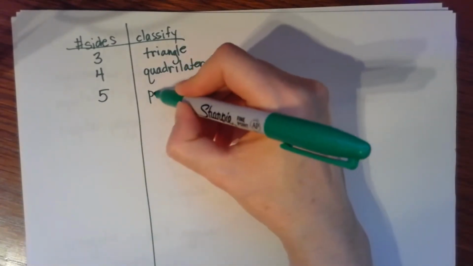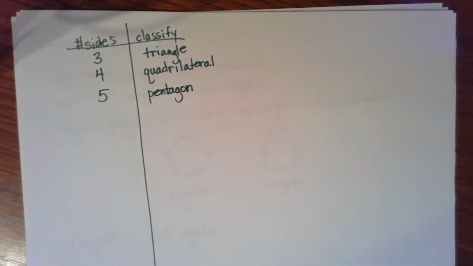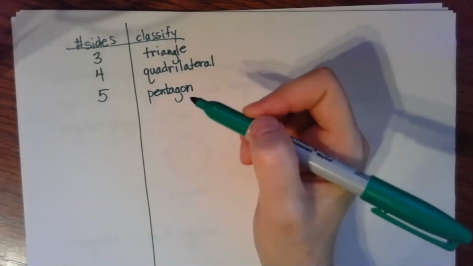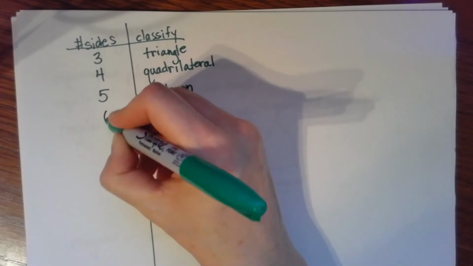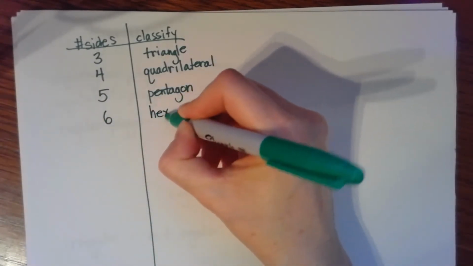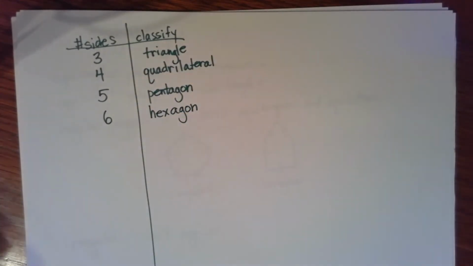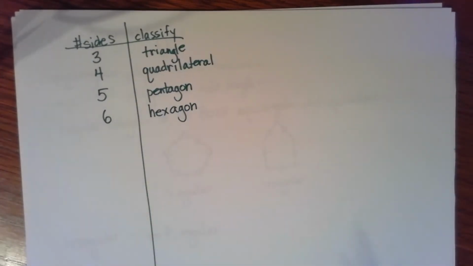All right, 5 sides. You probably know this one. This is a pentagon. If you think about Washington, D.C., we've got the Pentagon. It's a 5-sided building if you look at the aerial view of the Pentagon. That's why it's called that. And then 6 sides is a hexagon. You got the X in there like 6, so that's easy to remember.